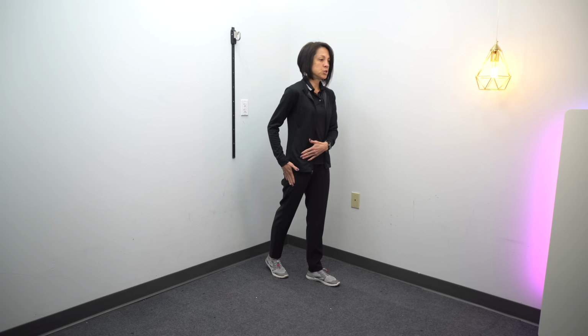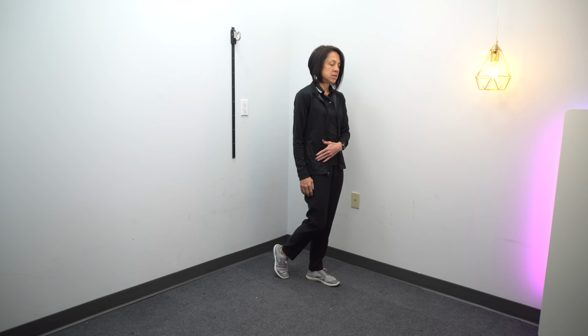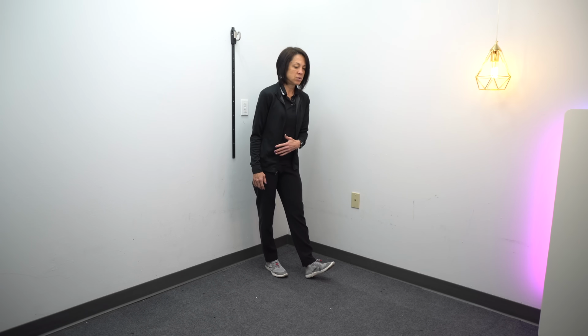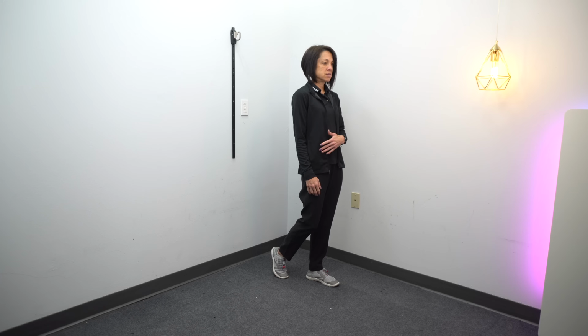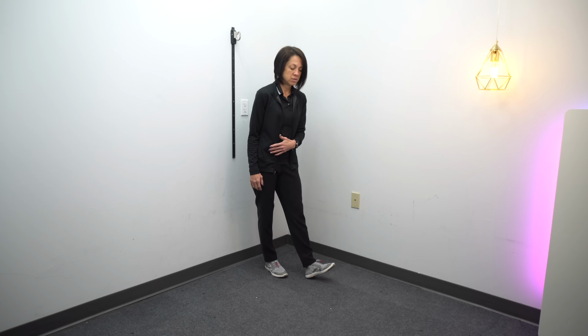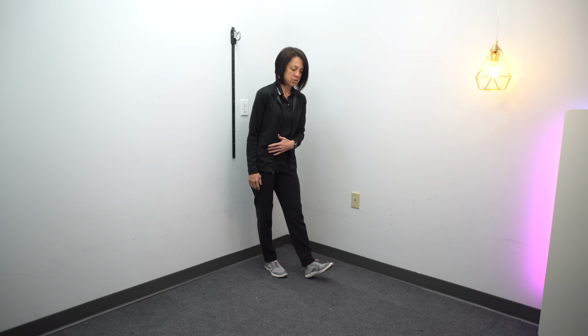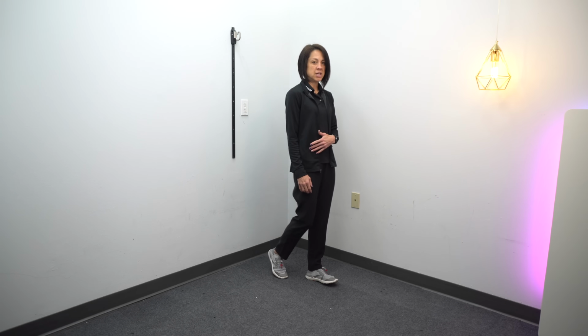Stand on it, support your body weight, relax. Getting that transition from loading to relaxing. Load to relax.